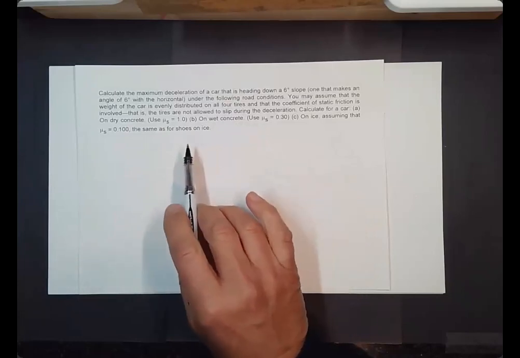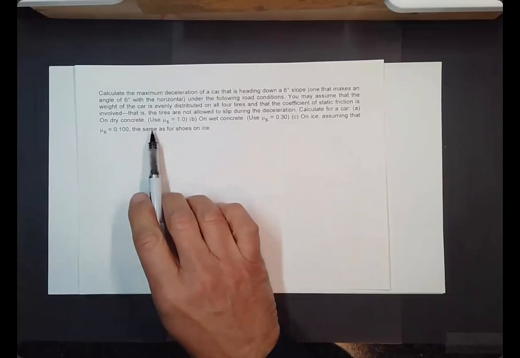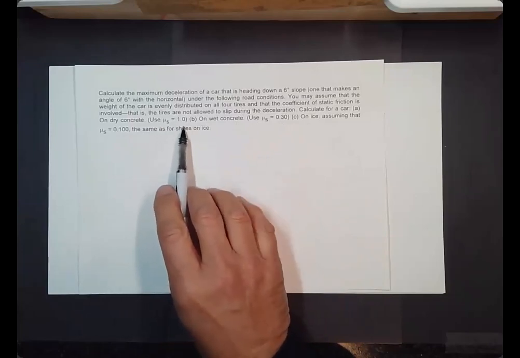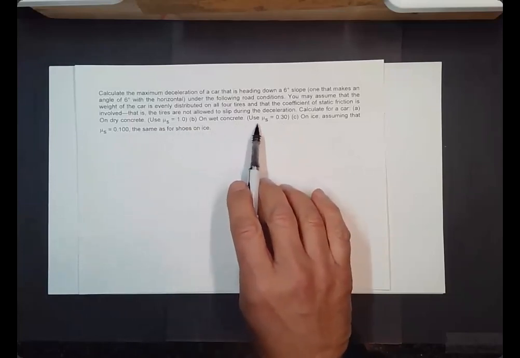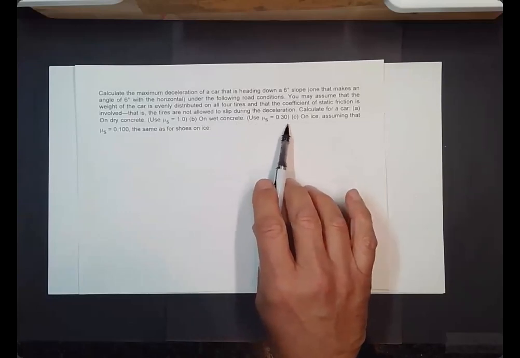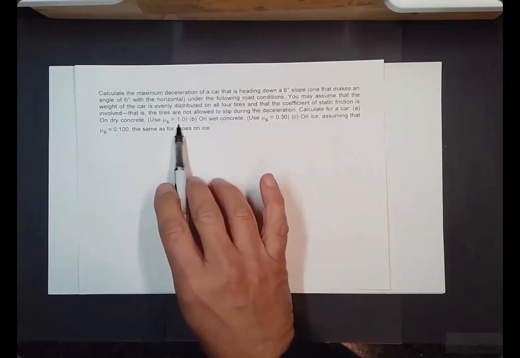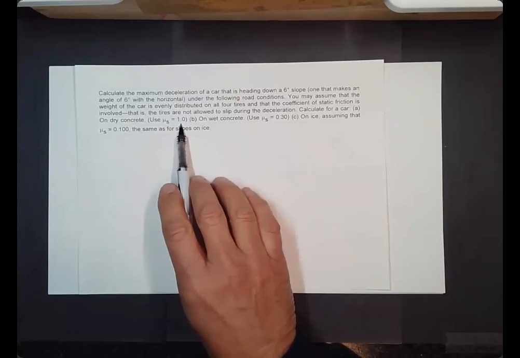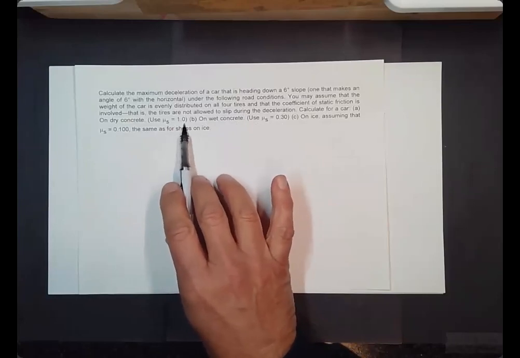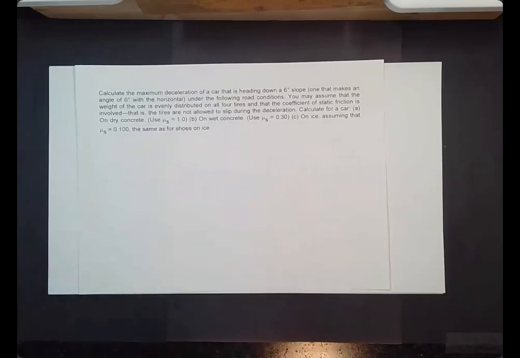So now for a car on dry concrete, we'll use mu sub s equals 1.0. On wet concrete, mu sub s equals 0.30. This is actually a pretty good coefficient of static friction, mu sub s equals 1.0. That would be for new tires in good condition.